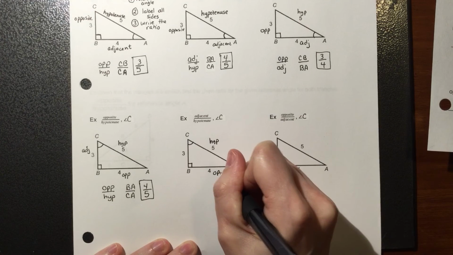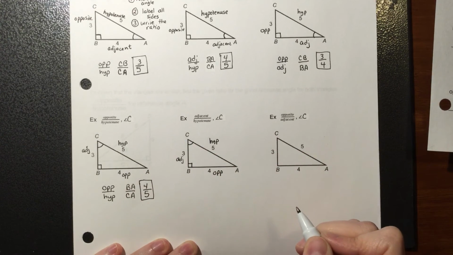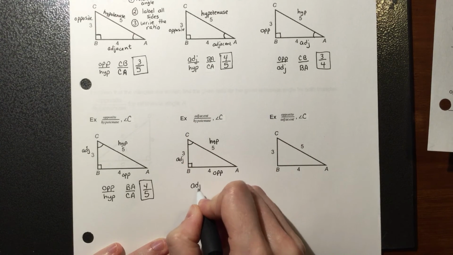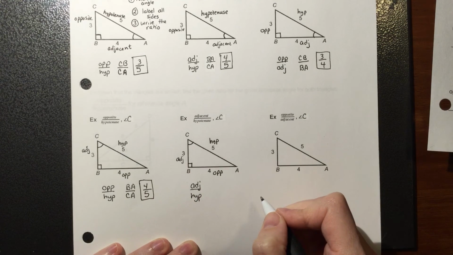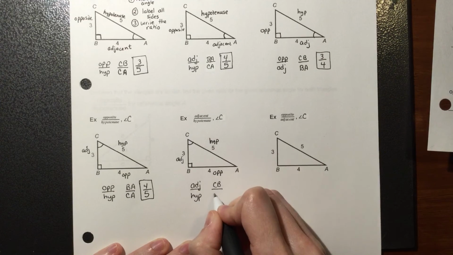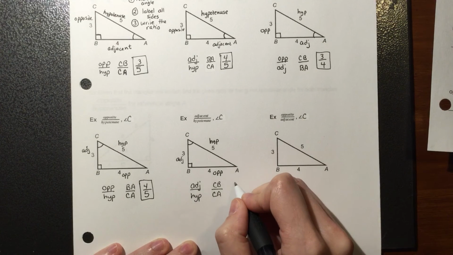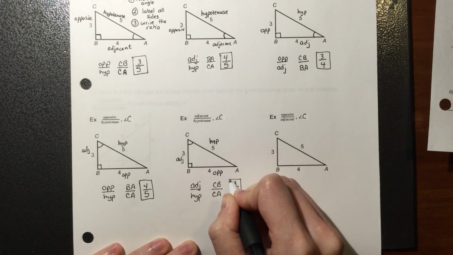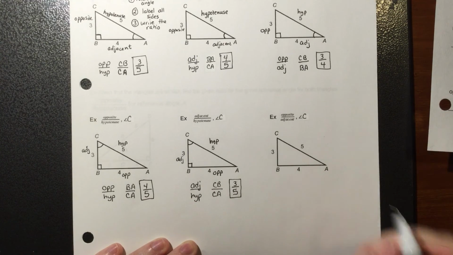Here's our opposite, and there's our adjacent. In this problem, they want us to do adjacent over hypotenuse. So the adjacent is CB over the hypotenuse, still CA. CB has a value of 3 over CA is 5. So the ratio for adjacent over hypotenuse is 3/5.